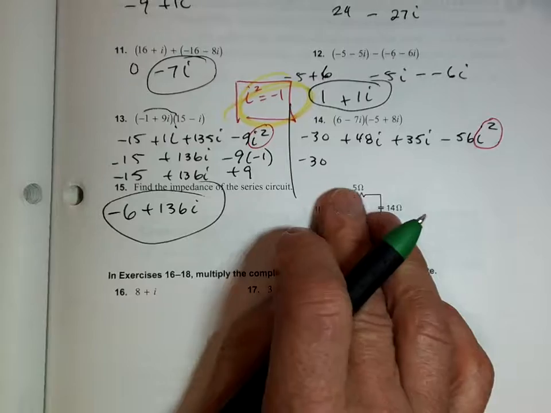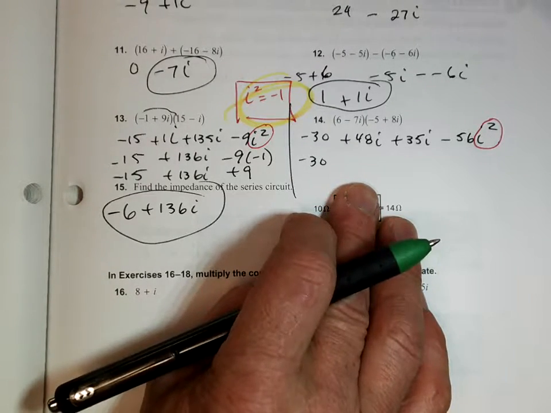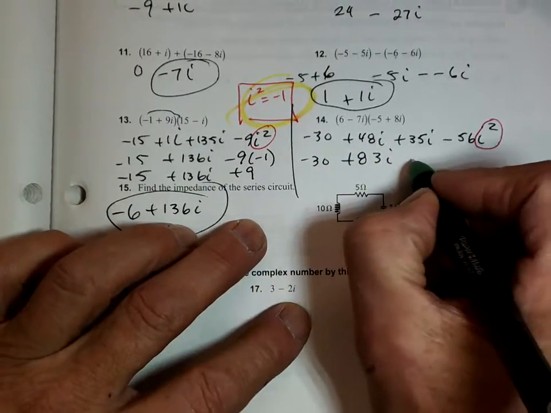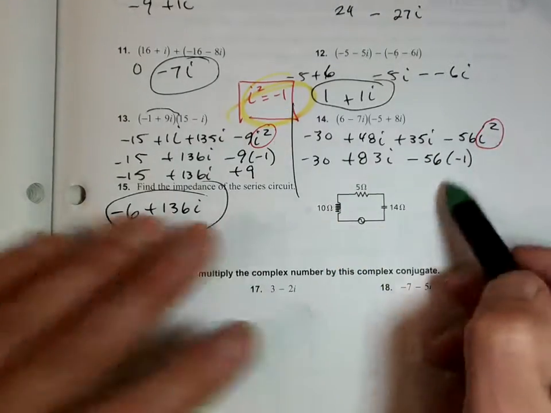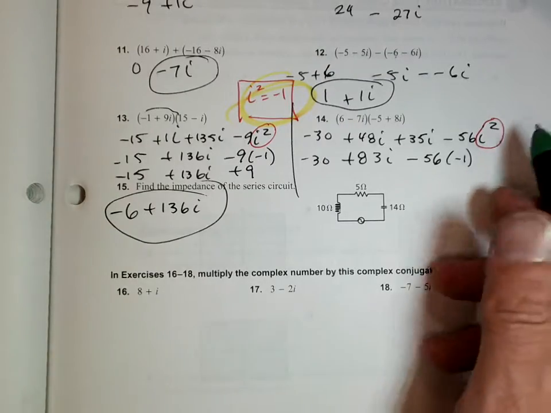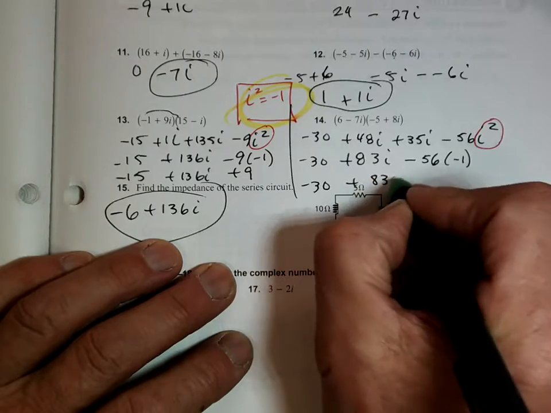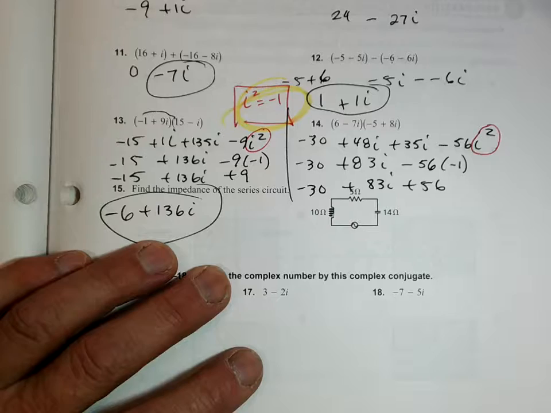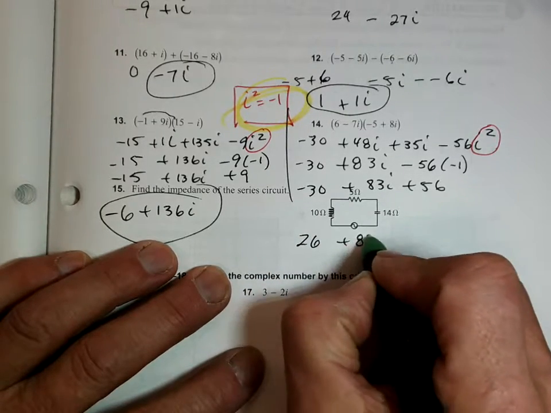48 plus 35, it's Friday, 83. Plus 83i minus 56 times negative 1. I'm sure you'll start skipping that step, but I'm going to do it anyway because I'm the teacher. I show every little step, and that helps you. Negative 30 plus 83i plus 56, right? 26 plus 83i.